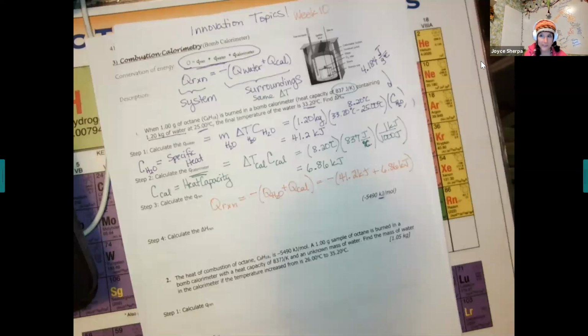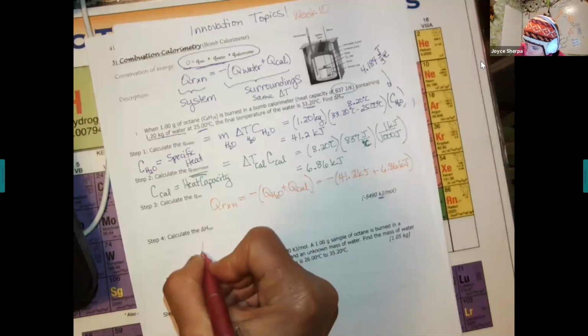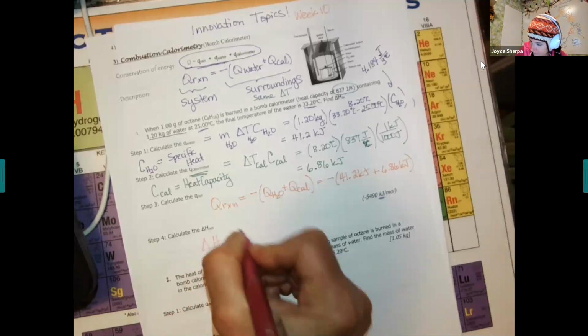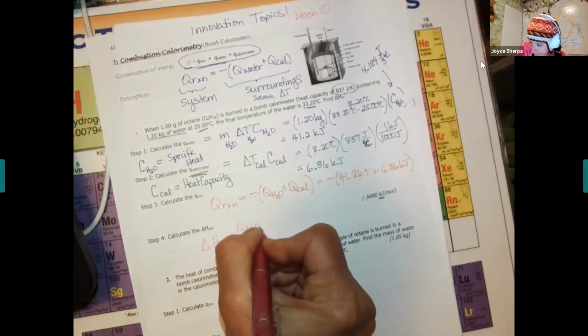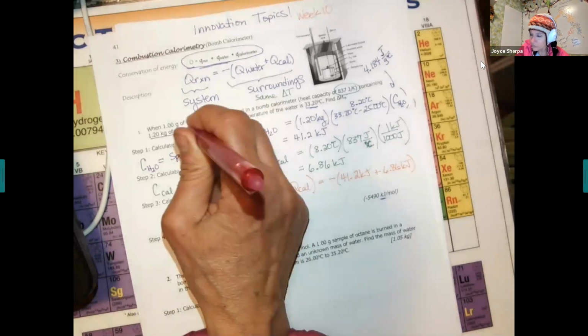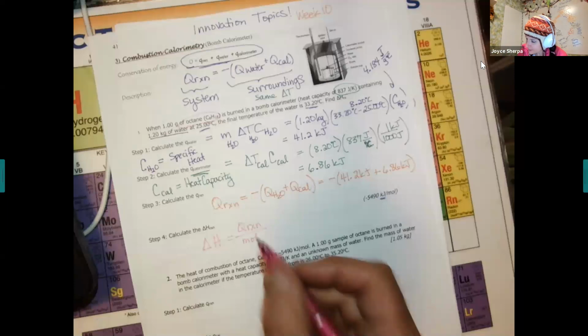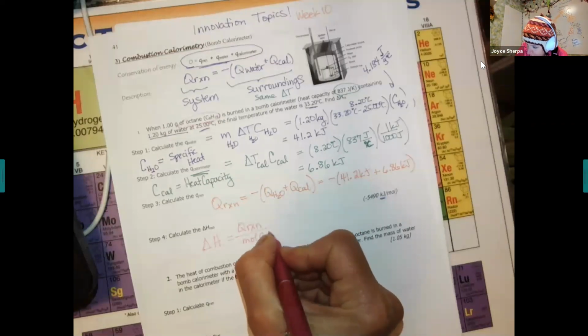So delta H is enthalpy, and the difference between Q is heat or heat flow. The difference is enthalpy is always going to be per how much reacted, so per mole. So all we're doing is taking that step and dividing by moles. So what moles are reacting? In this case, it was the octane. So again, the water does not react. The water is the surroundings. So it's going to be the moles of the C8H18.